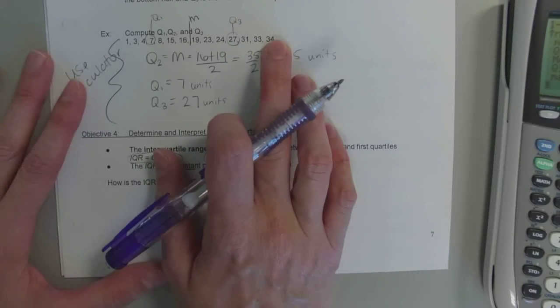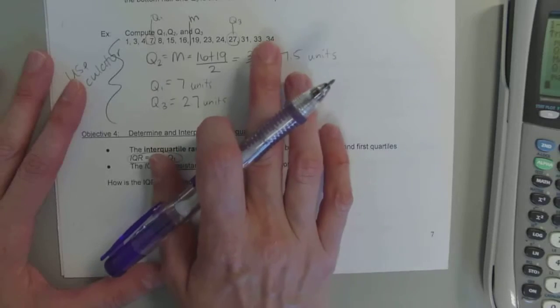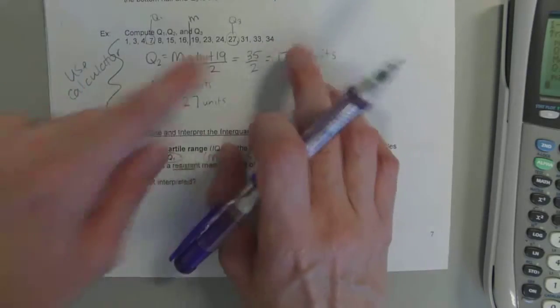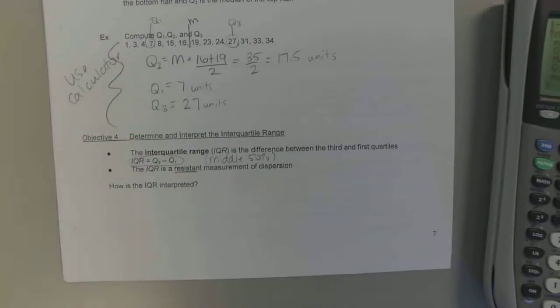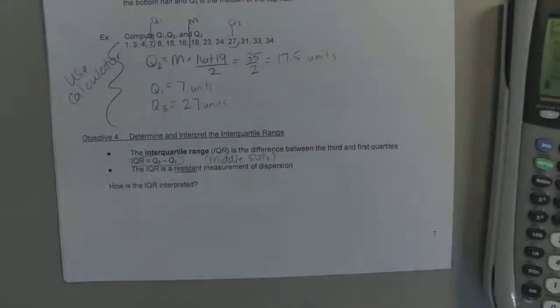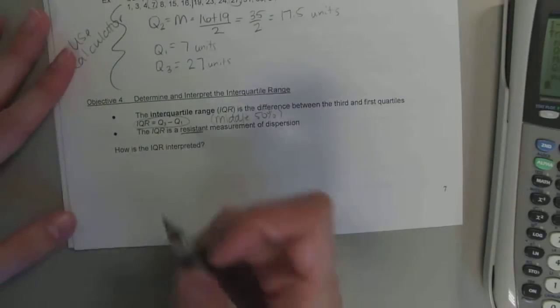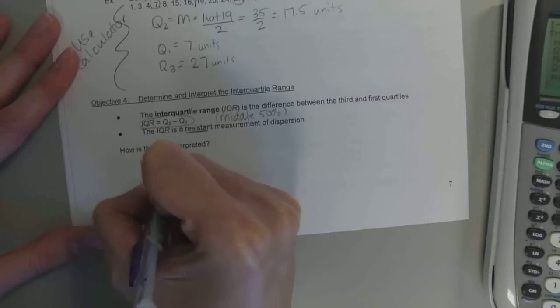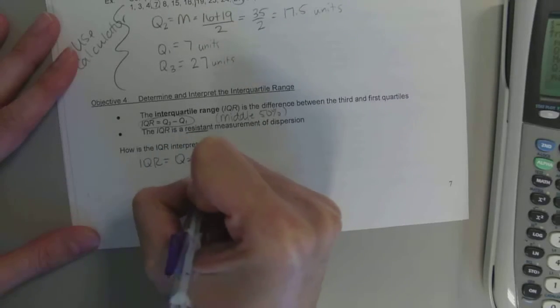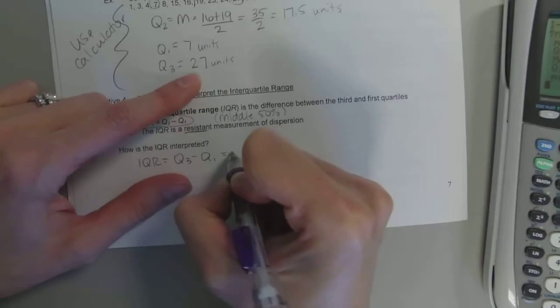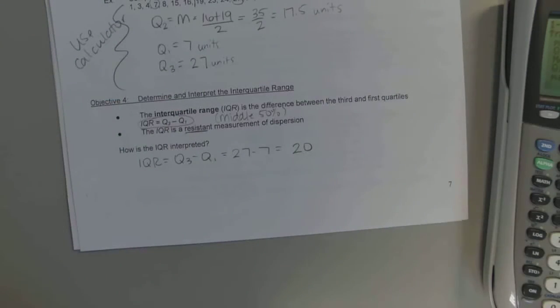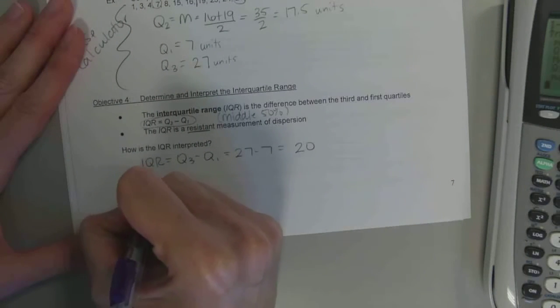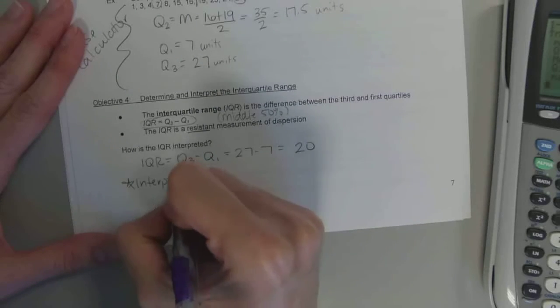And again, it's resistant, right? If I said, oh crap, guys, I didn't mean for it to be a 34, I meant for it to be 44, or 84, or 94, that really changes my range, but it wouldn't really change my interquartile range. So it's kind of like the median of spread, all right? Let's figure out what the IQR is first of all. The IQR for this problem above is Q3 minus Q1, which will just be 27 minus 7, or 20. And the question is, how is it interpreted? It's interpreted similar to range.